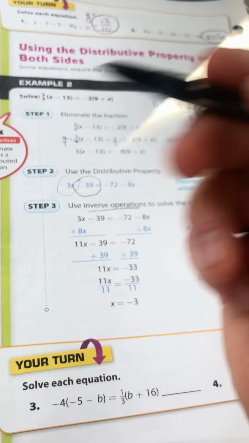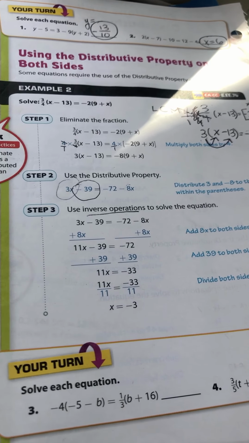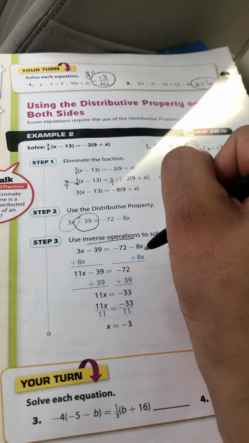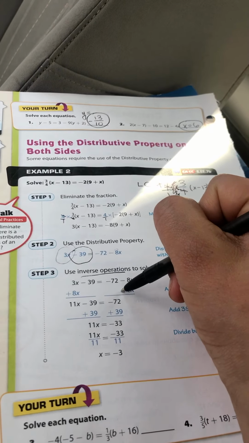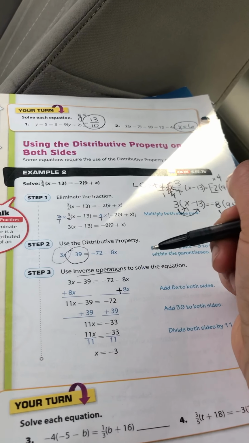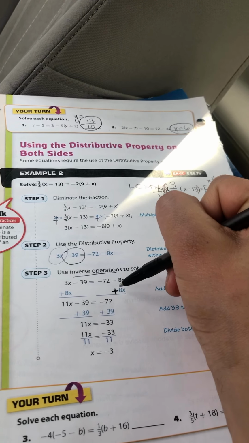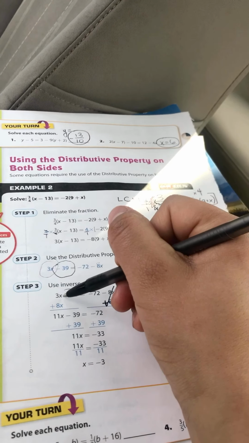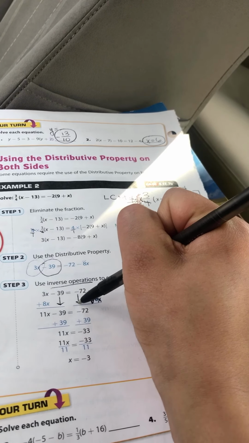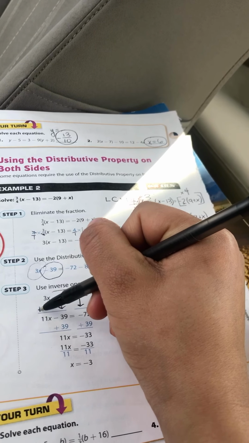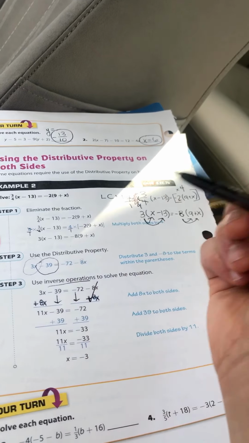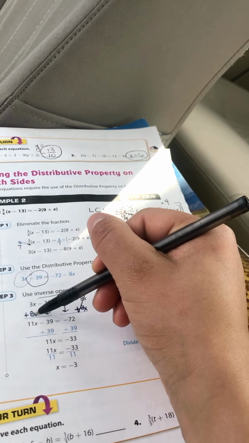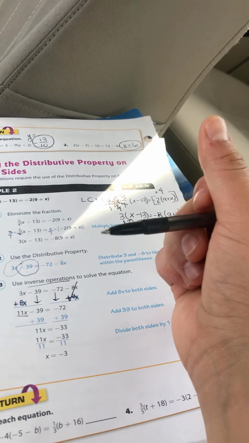We want the x's on one side of the equation and the regular numbers or constants on the other. So here we're going to get rid of the 8. Because that's a negative 8, we're going to do positive 8, or adding 8, canceling it out, bringing everything down, and doing the same thing to both sides of the equation. And now 3x plus 8x equals 11x.